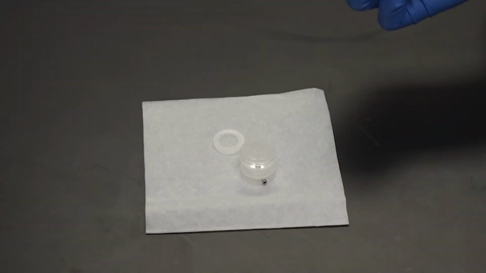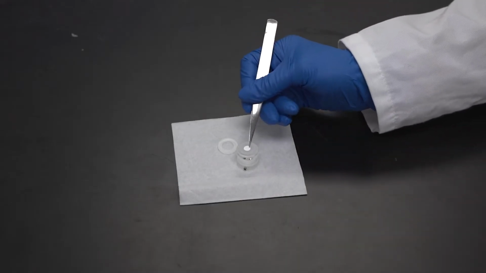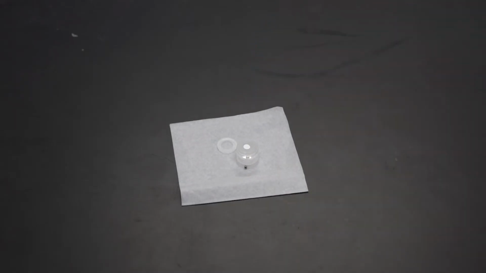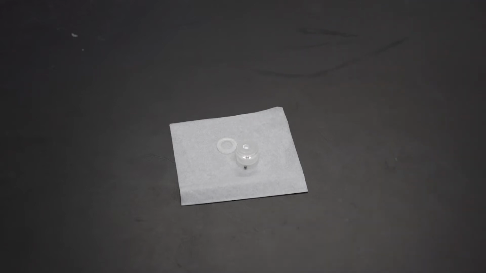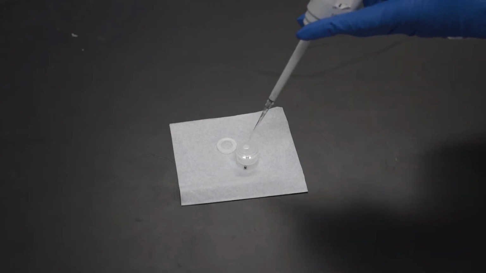We will load the apomyoglobin standard onto a PVDF membrane, which allows for good retention of proteins. Locate and place a PVDF membrane into the raised ring on the upper reactor chamber. To load the sample, first spot 5 microliters of methanol onto the membrane, followed immediately by 5 microliters of the apo working solution.